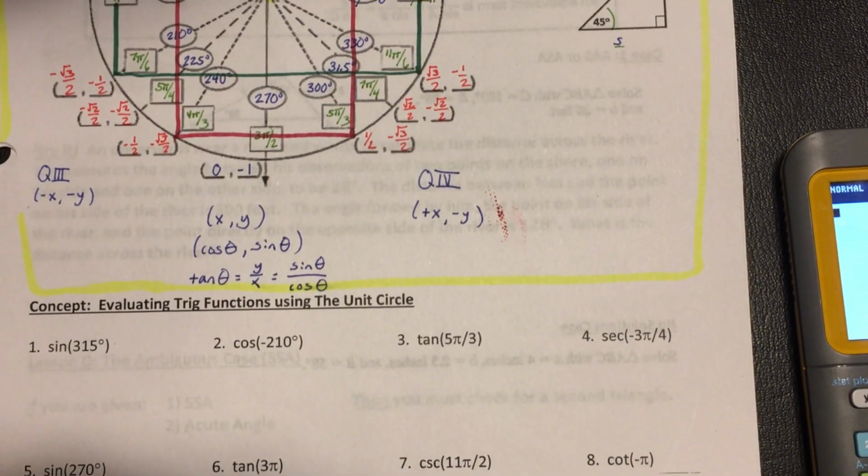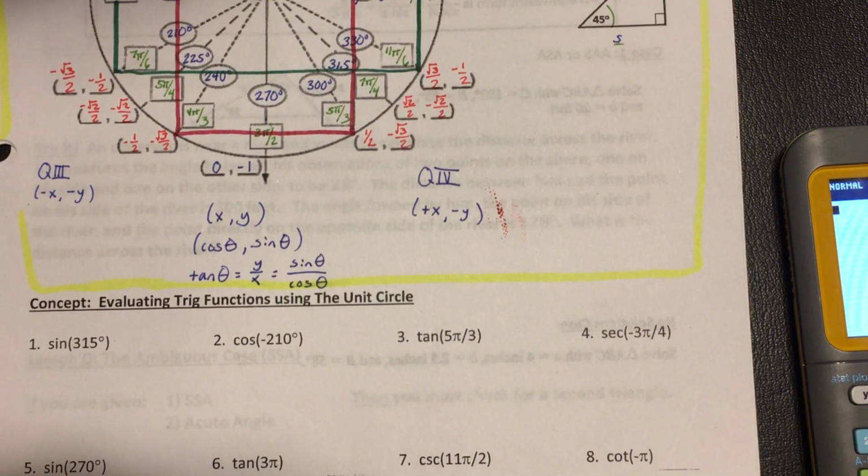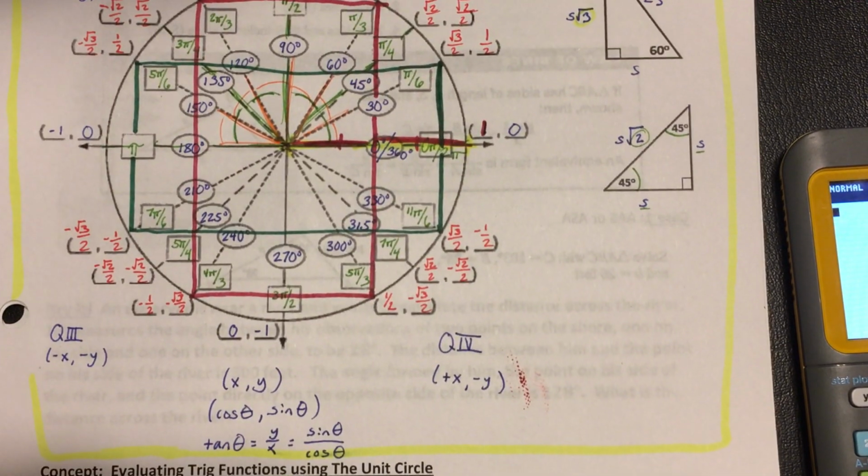All right, good morning, everybody. Today we are going to be evaluating trig functions using that unit circle that we generated in the last video.